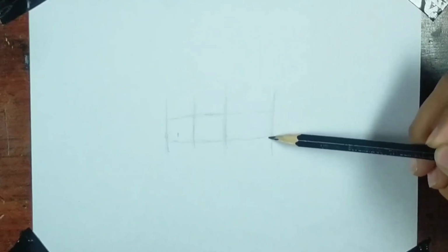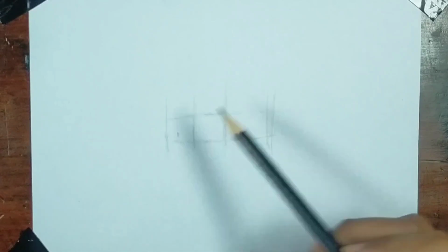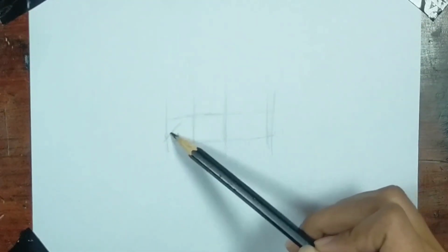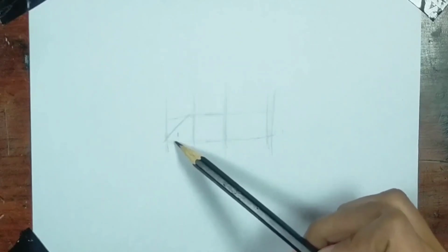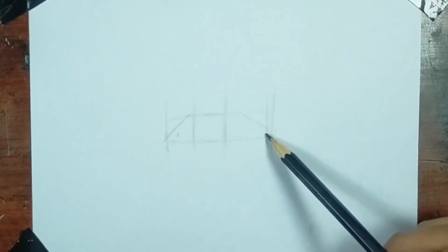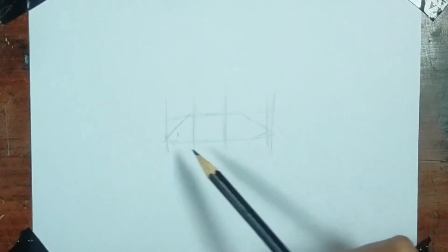Now as you can see, it's a side profile eye, so we draw that pattern. This is the pattern for the side profile eye. Yes, you can use it for a front profile eye if you can. And because it's a side profile eye, we also trace the side lines to make it much easier.